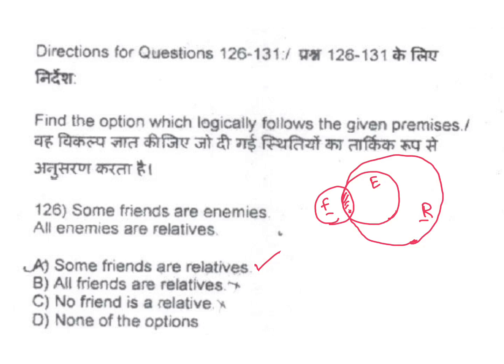Check the other options also. All friends are relatives. Not possible. No friend is relative. This is also not possible because this part belongs to relative, so not possible. None of the options, so A is the answer.